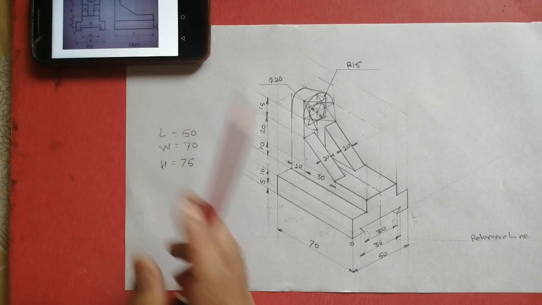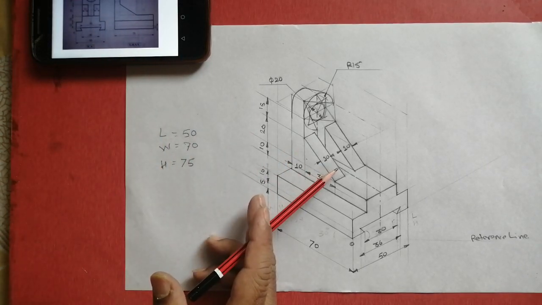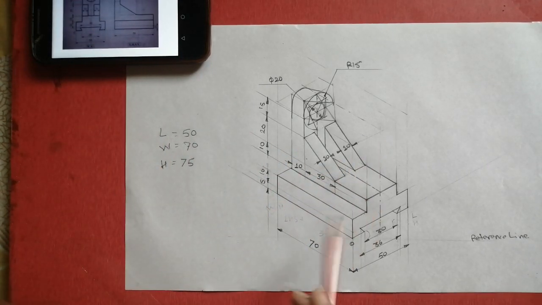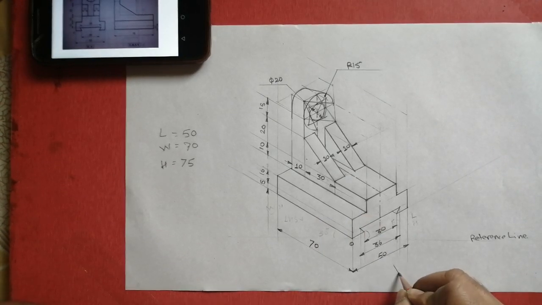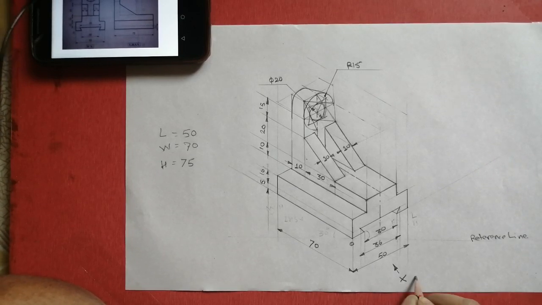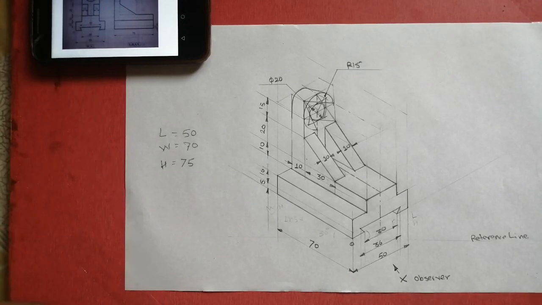The same dimensions should be reflected in the isometric view. Okay, so with this information you have to show finally the position of the observer. So if you consider x as the observer, this information you have to show. This is how we have to complete the isometric view. Okay, thank you.